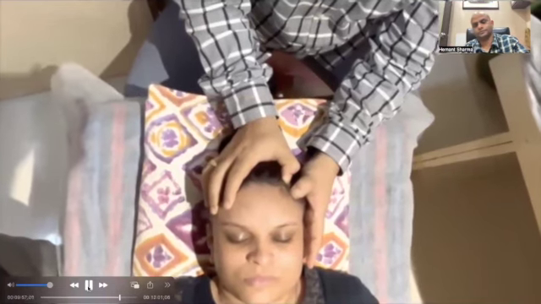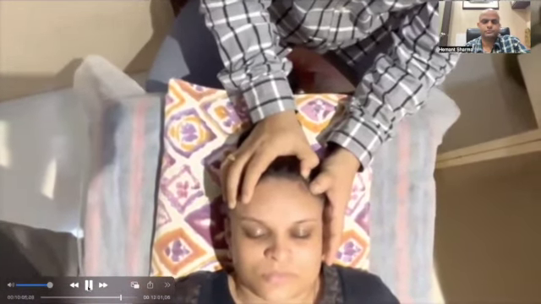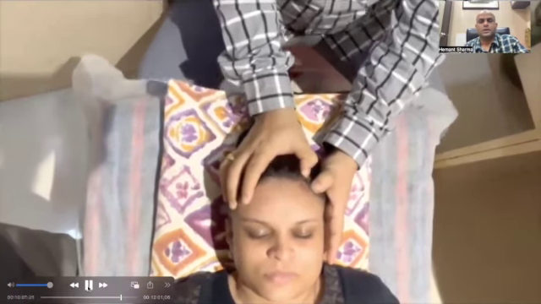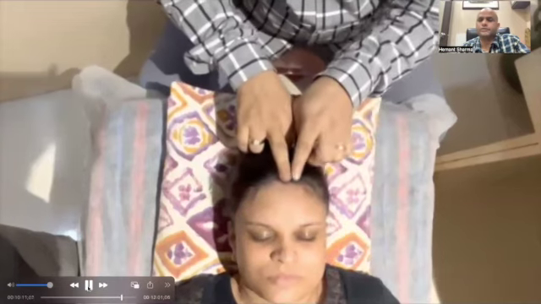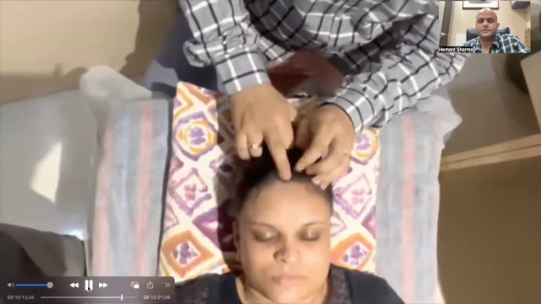We can do the squeezing massage. We can do multiple different types of movement here. Just activate this point. We are pulling the point in both directions. The point is very, very useful. It is bringing a very fast effect.